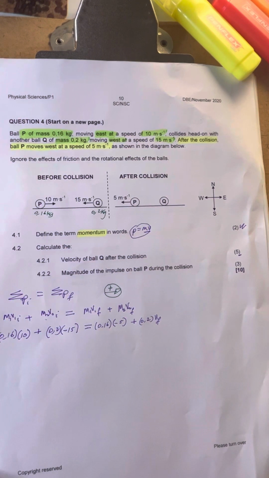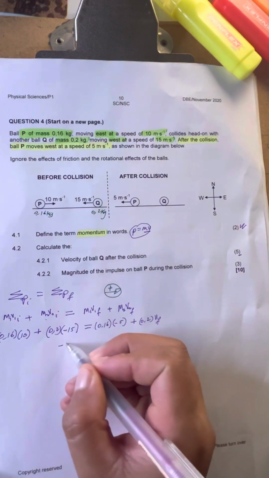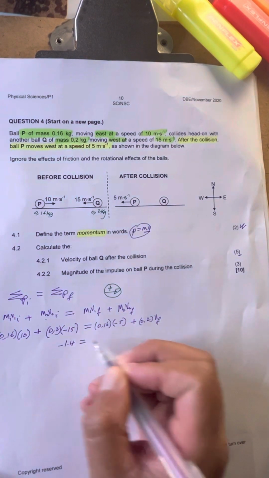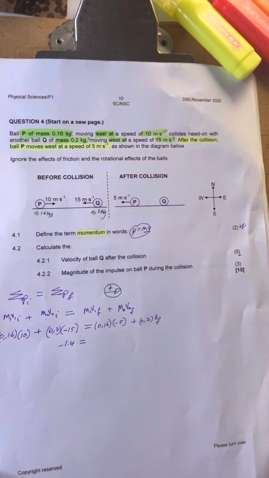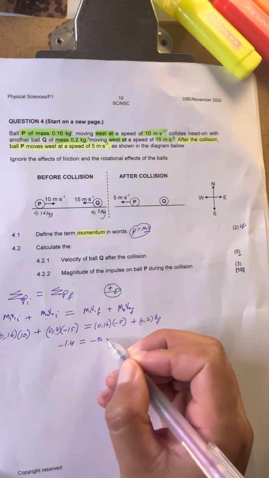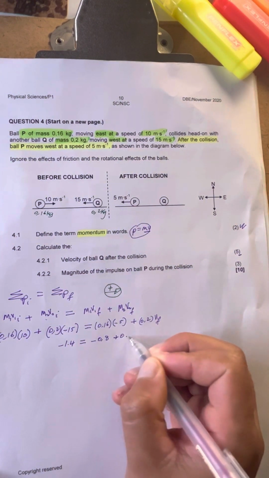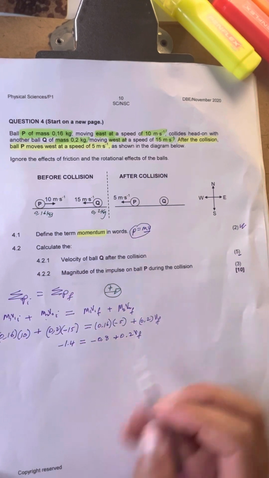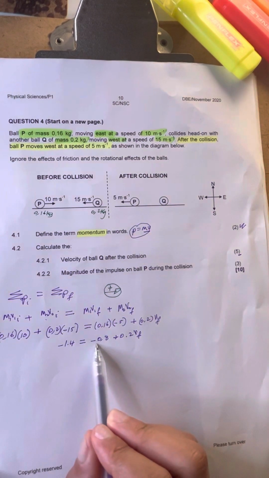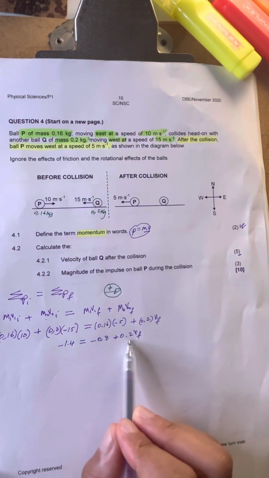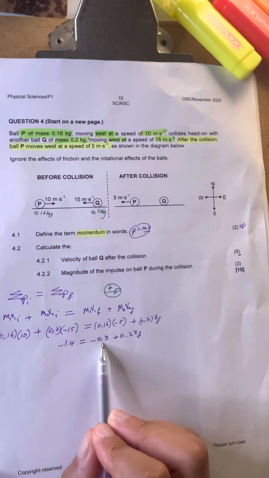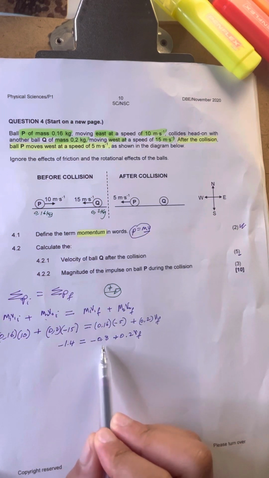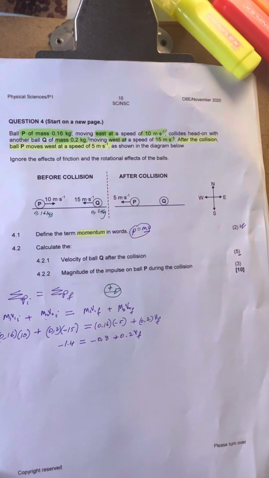So on the right hand side you will have negative 1.4, which is equal to, on the left hand side, you have 0.16 multiplied by negative 5, and you have negative 0.8 plus 0.2 final velocity. Now you transpose 0.8, you don't add the 2. This one is 0.2 final velocity, this one has no final V on it, so you can't add the 2. You need to transpose this one.